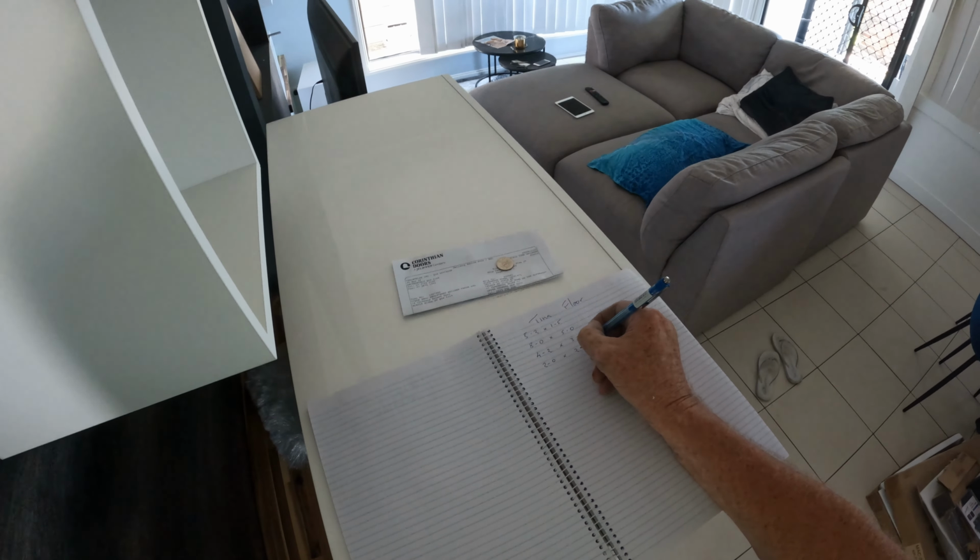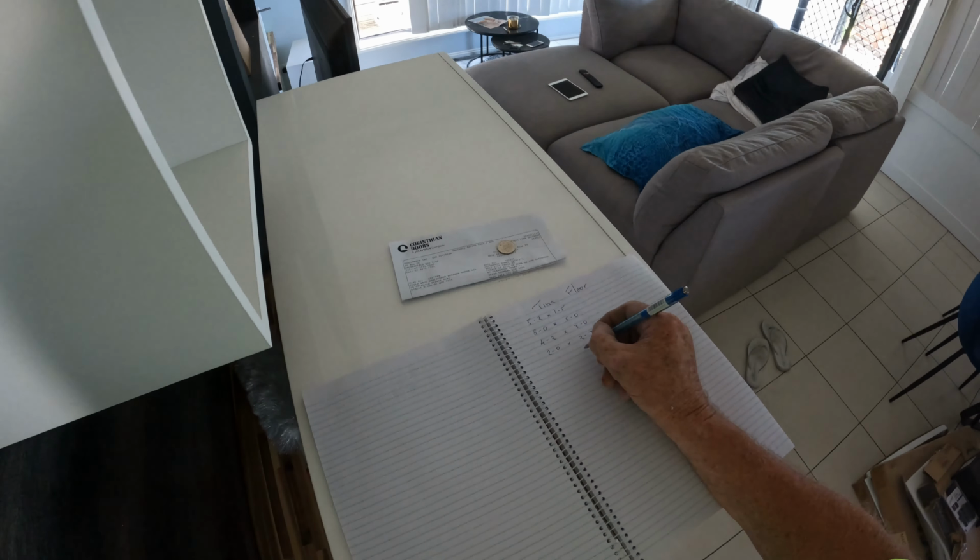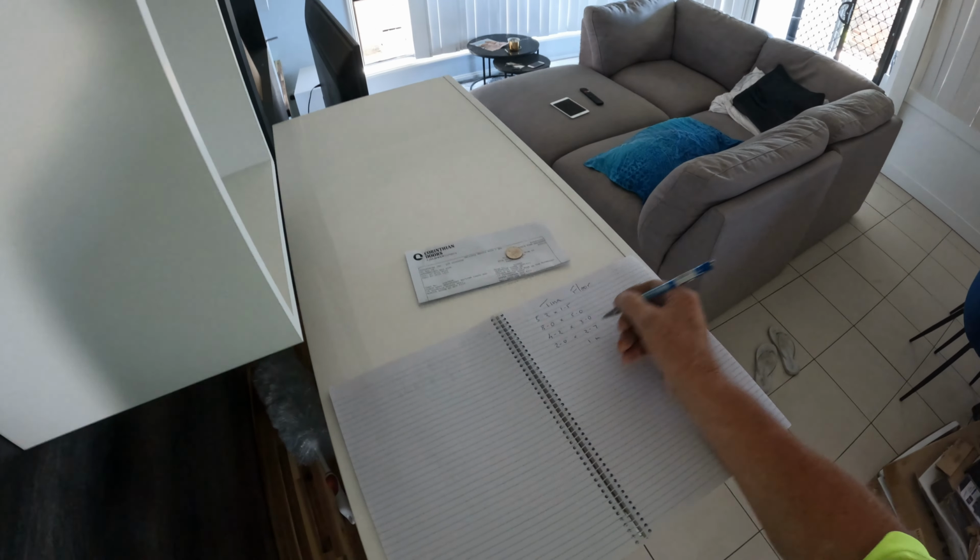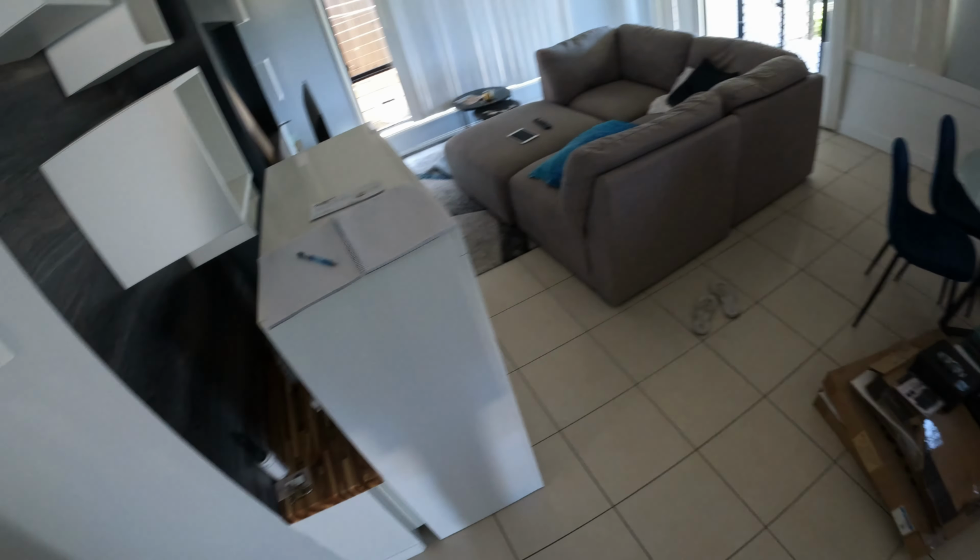So 2.0 by 2.7 plus a meter there, 1 meter in the hallway there. That's your whole room measured up.